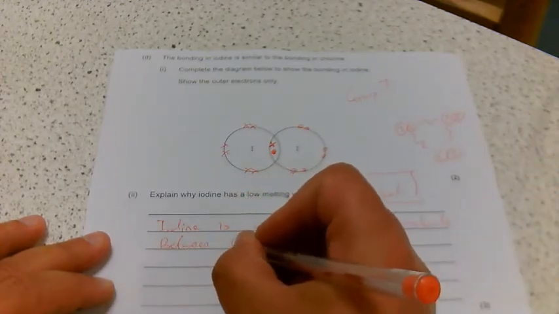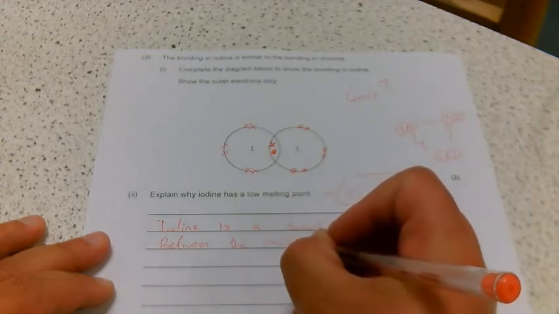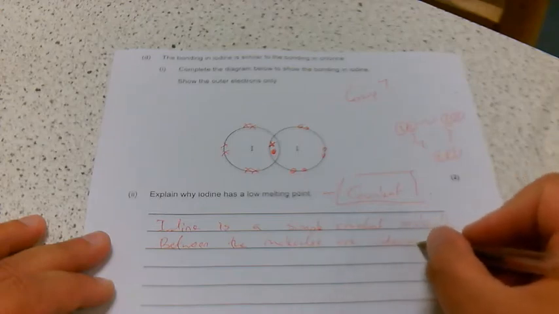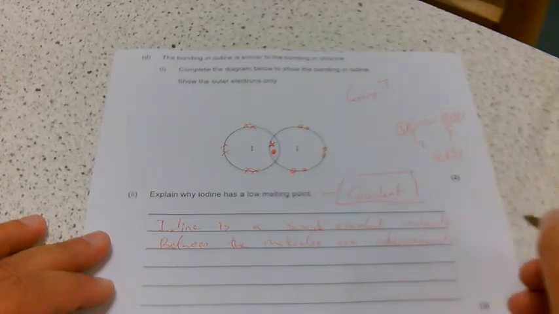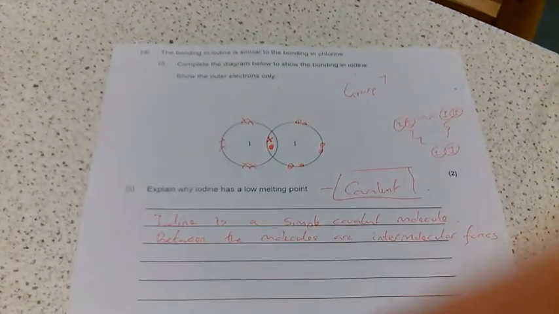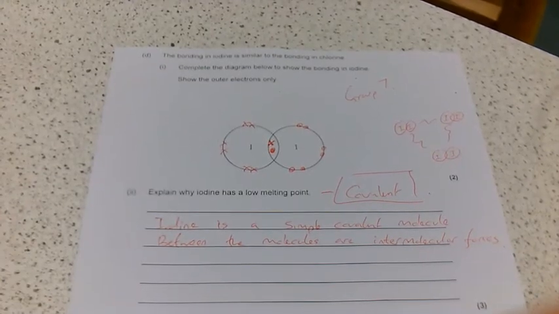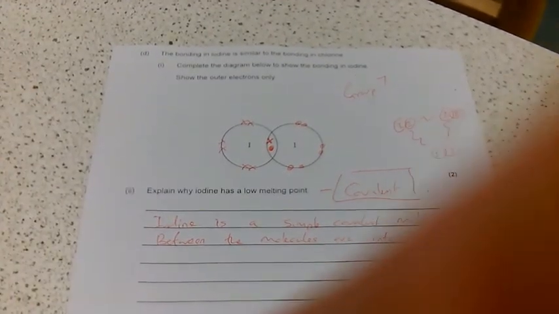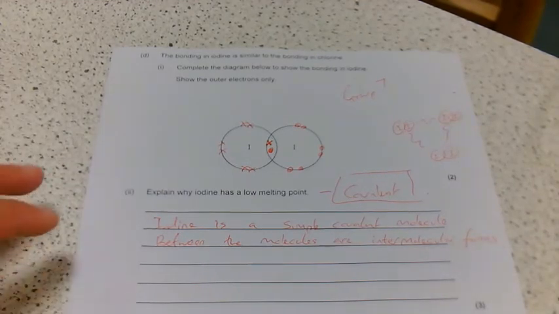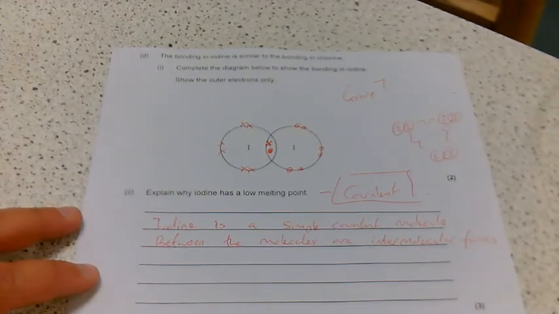Between the molecules are intermolecular forces, inter meaning between. Okay, so iodine is a simple covalent molecule with intermolecular forces between the molecules.